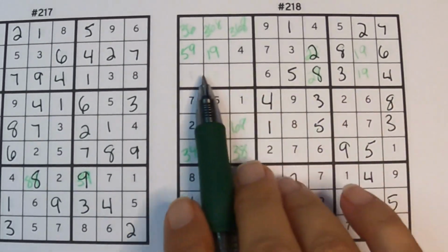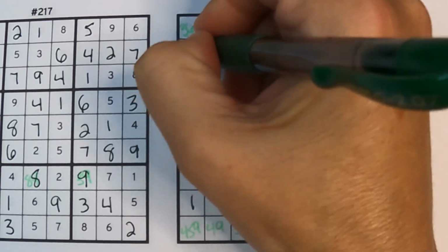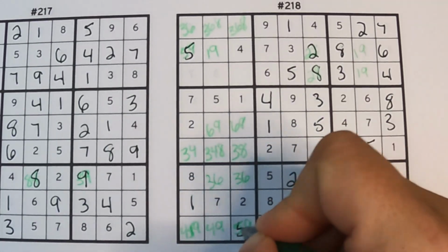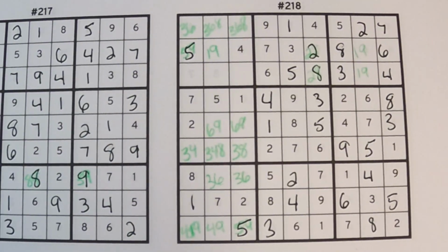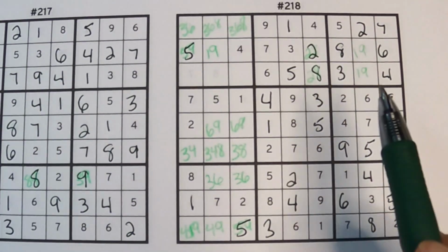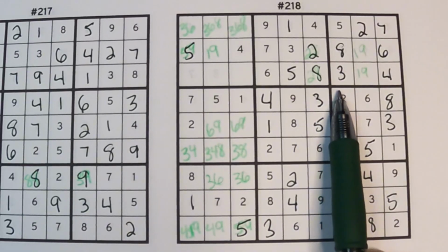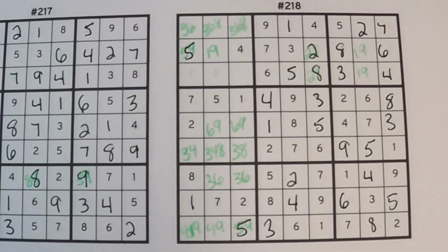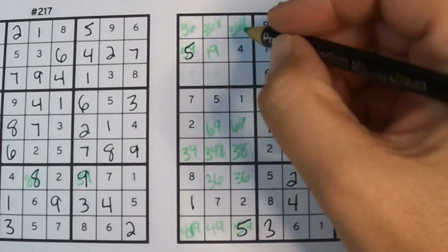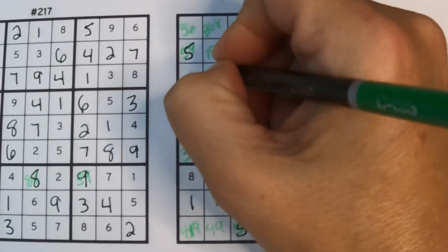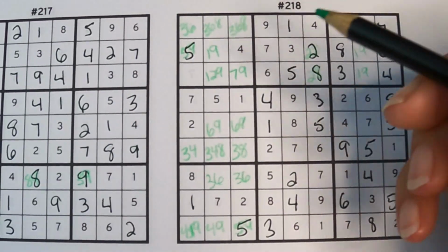So if we look, the only place the 5 can be in that row is here. We can get rid of this 5. Now the only place the 5 can be in this row is here. And for this row now, we're missing 1, 2, 7, and 9. We've got 1 and 2 here, so 7, 9. 7 here, so 1, 2, 9.